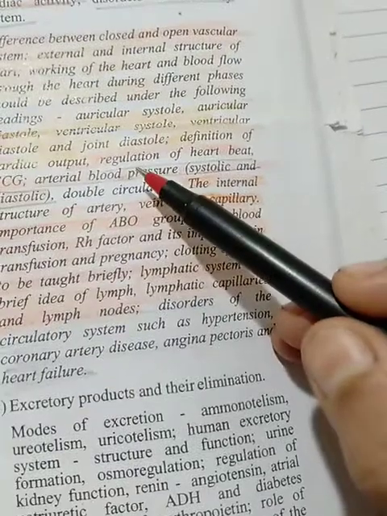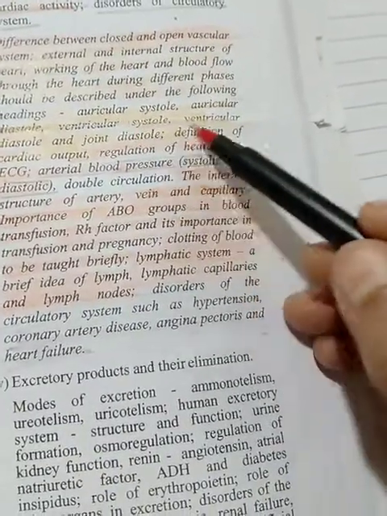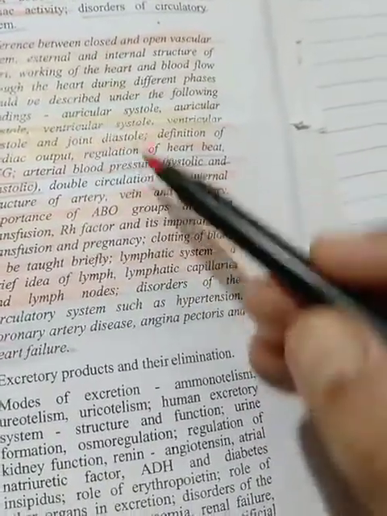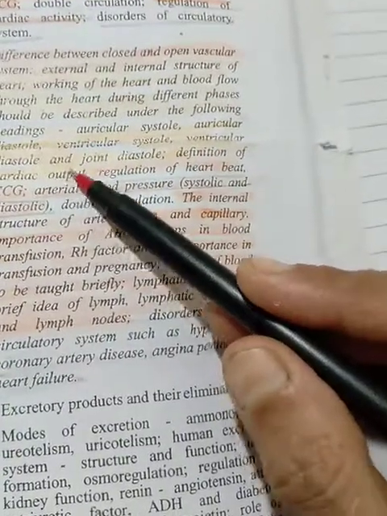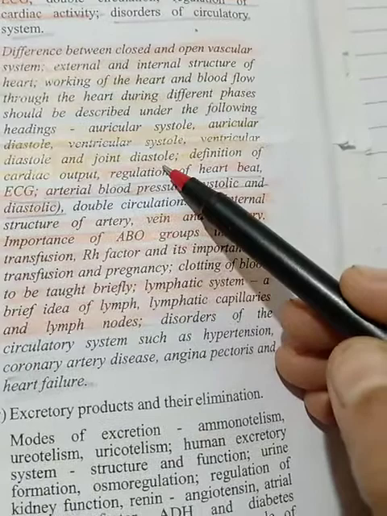Now this should be described under various headings like auricular systole, auricular diastole, this we had done. Then ventricular diastole, ventricular systole and joint diastole.